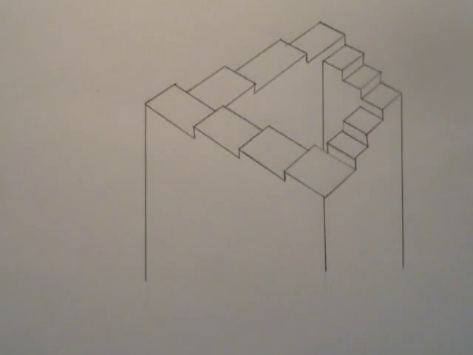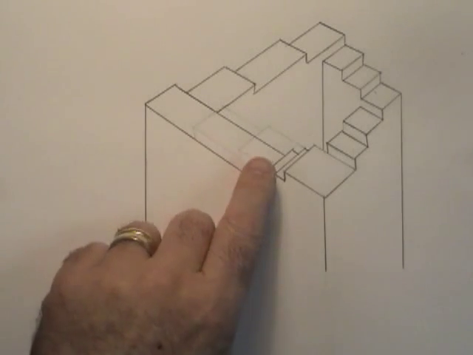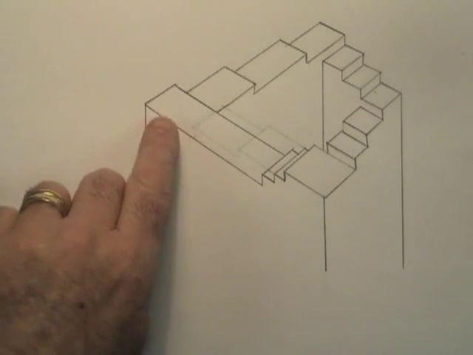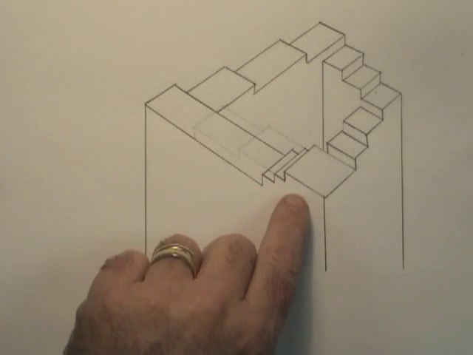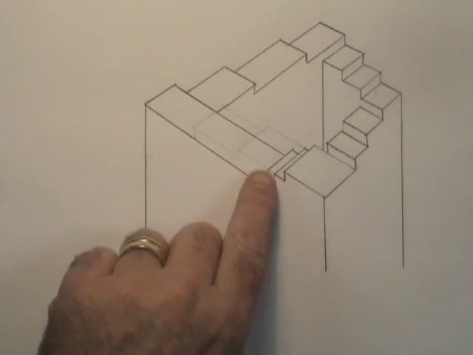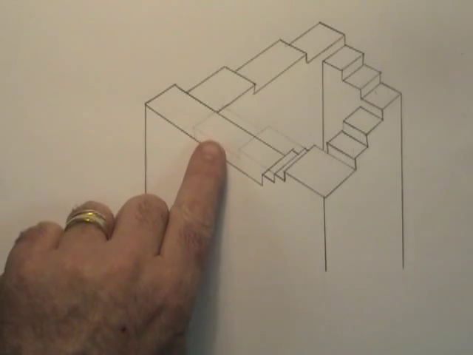Let me show you an option. Here I have erased 2 steps. You can see them lightly. And then I've made them smaller steps here. The same thing happens. You have the same number of steps. You go down the same amount of distance.